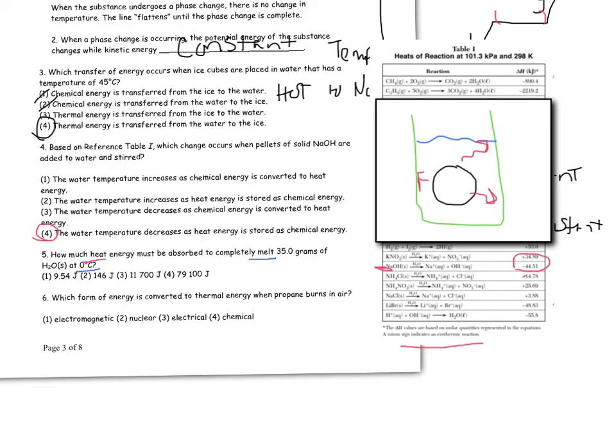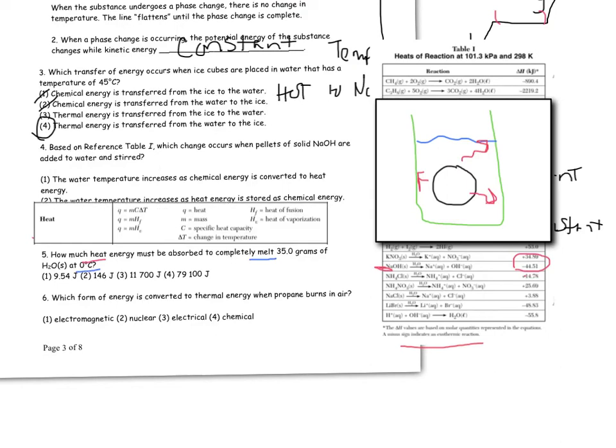When the temperature is not changing, we're going to have to refer to reference table T for a heat equation that does not have the change in temperature. So from reference table T, we can see that we're going to want one of these two equations, the Q equals M times H. Now the question is, which H do we have? And we have to choose between fusion and vaporization. So vaporization is making a vapor or boiling. So melting is synonymous with fusion. So we're going to use this equation.